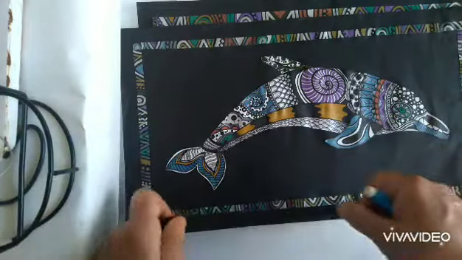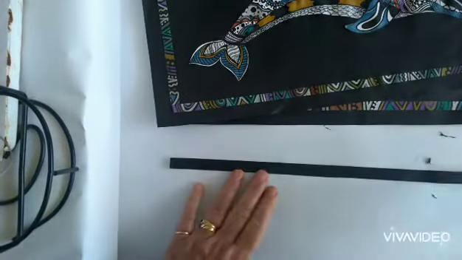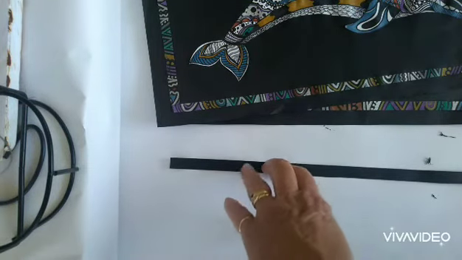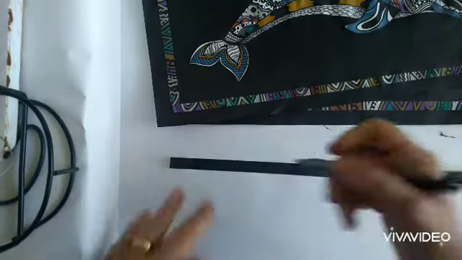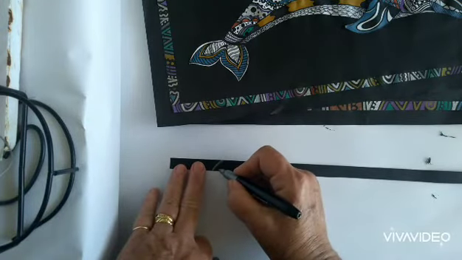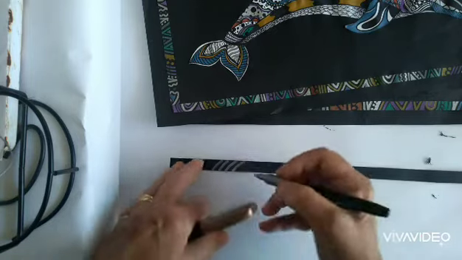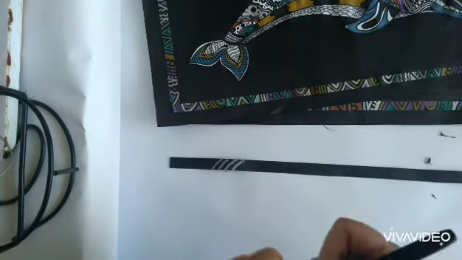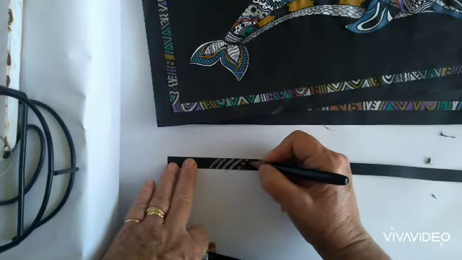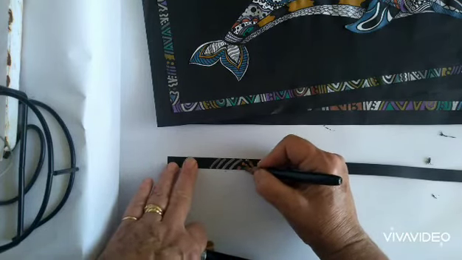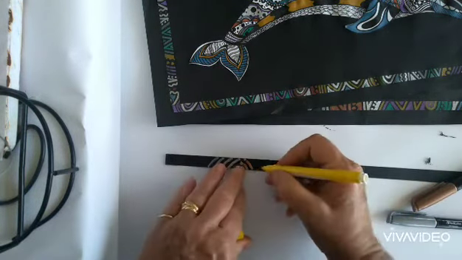For the actual frame there, what we did is we took these metallic markers. Here we go. And then I just made designs. Now koki won't do that on black paper. Okay, but with metallic markers you can do that. So you just do a few decorative designs, and koki won't show.